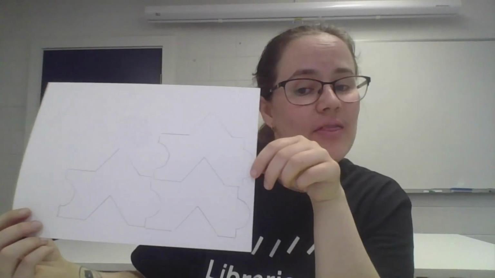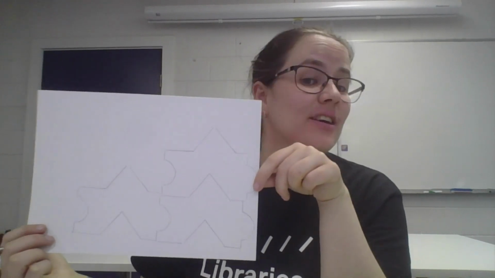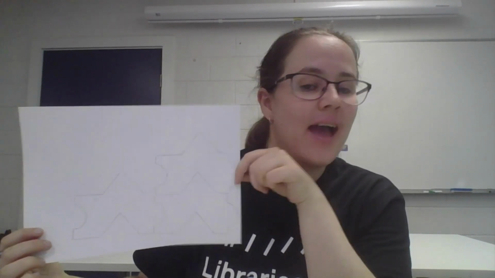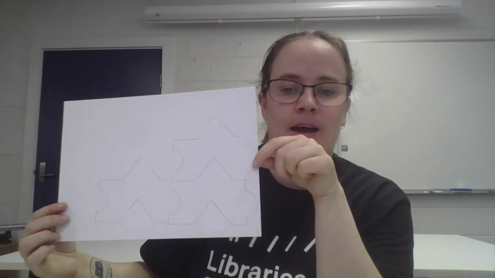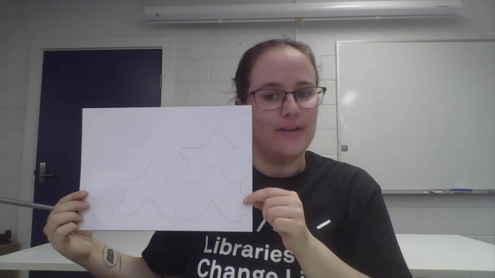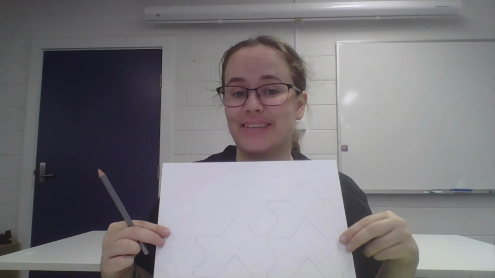You keep doing that with your shape until you've filled up the entire paper, and then you can colour it in however you like, and then you have made some wonderful tessellation art. You can have a go with using all sorts of different shapes. Just remember, whatever bits you cut out, you put on the exact opposite side of the other shape. It is easier to start with something with straight lines than with edgy, curvy lines. So have fun and make some wonderful tessellation art.